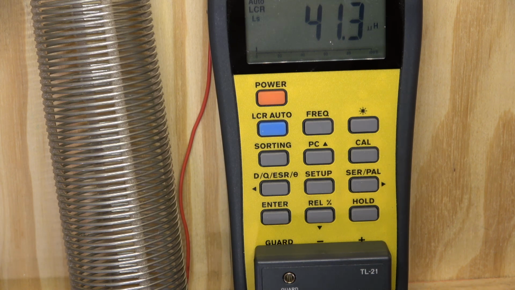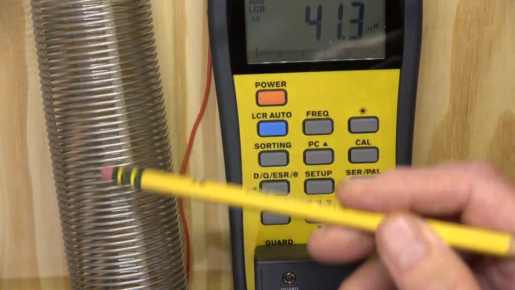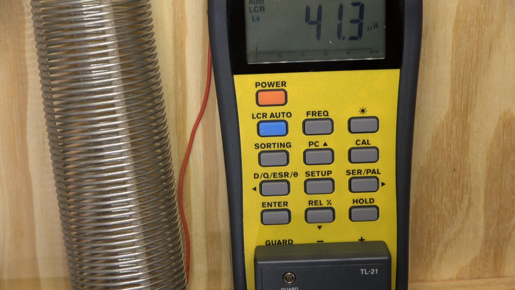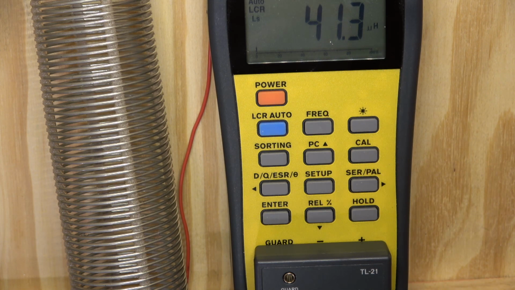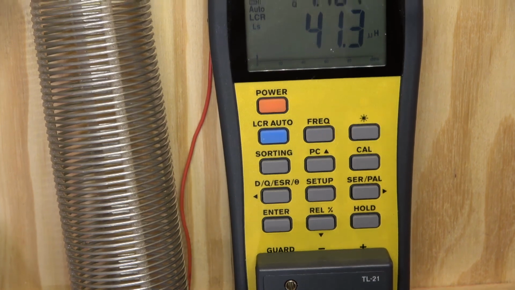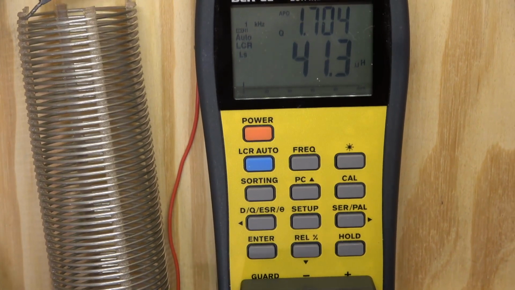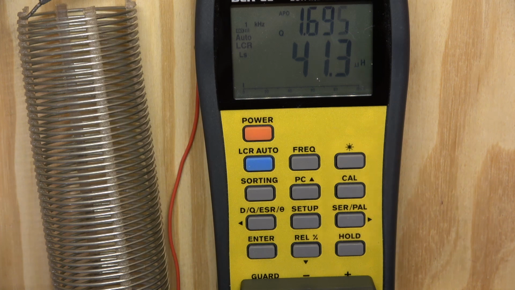So what we've done here, I've hooked the LCR meter up to an air-wound inductor, and it says that we've got 41.3 microhenries. And what I'd like to do is prove to you, bring this down so we can see it a little better. Okay. What's going to happen when we put some ferrite material into the core of the inductor.